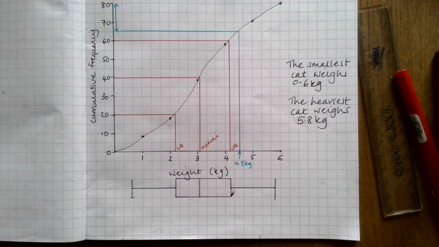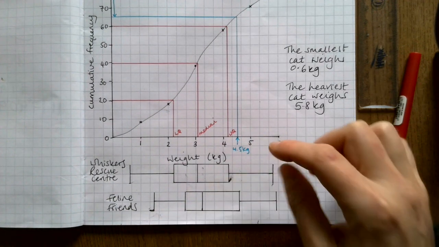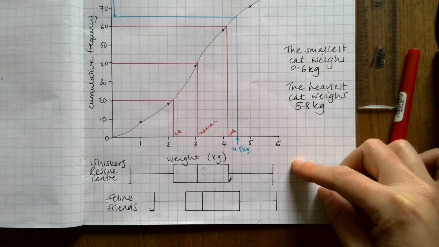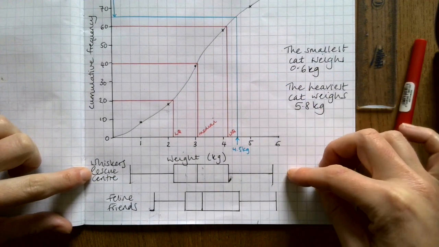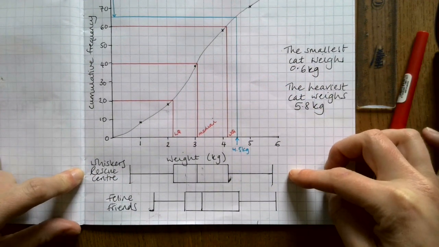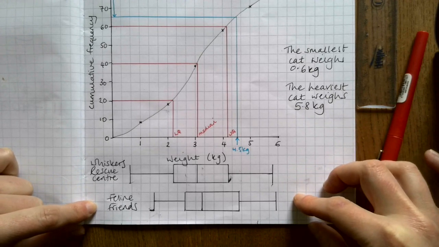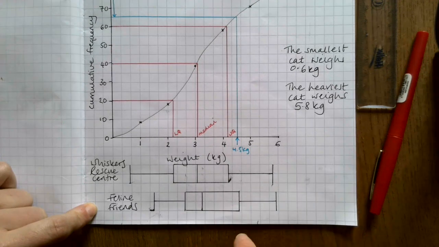So I'm quickly going to draw another one. I'm just going to pause the video, and then we'll talk about doing that. Okay, so we've got 2 box plots now. So let's say that these are 2 box plots. This one is from our question up here, and that's the weight of the cats at the Whiskers Rescue Centre. And then the one below shows the data from Feline Friends Rehoming Centre.